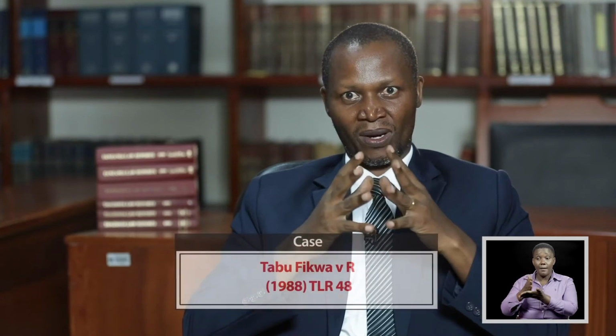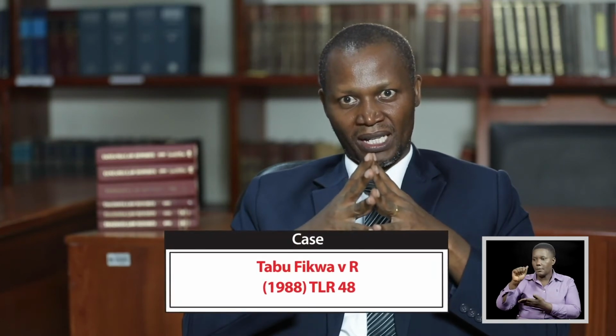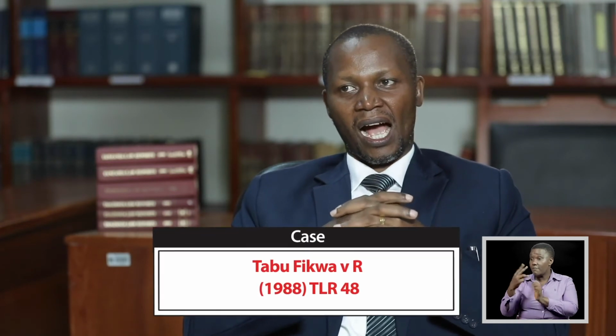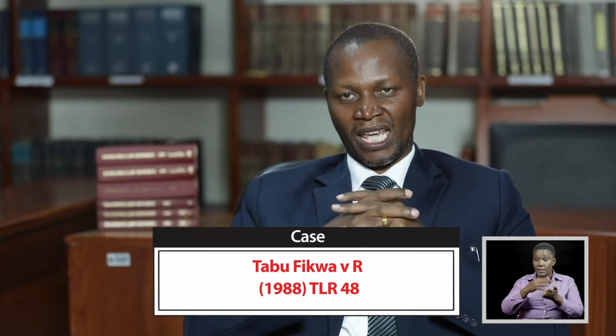as it was stated in the case of Tabu Fikwa. In this particular case, although it was not specifically referring to a child, the High Court pronounced what are the best and appropriate practice through which sentencing is made. The question of proportionality was stated clearly in that particular case. Tabu Fikwa versus Republic, Tanzania Report 1988, at page 48.